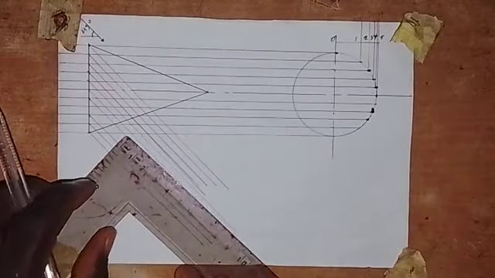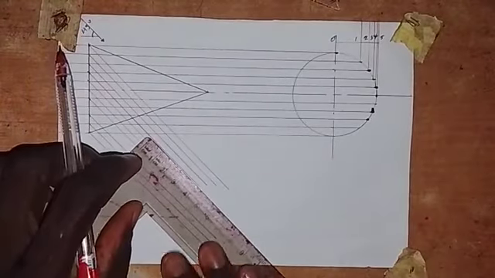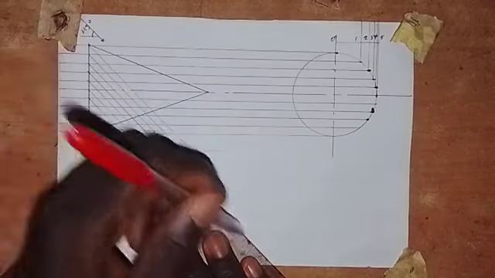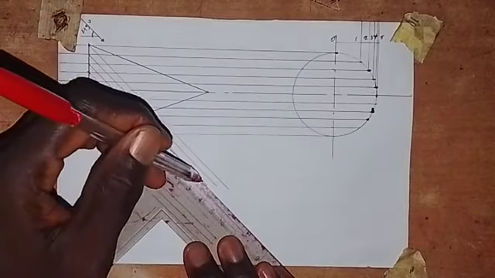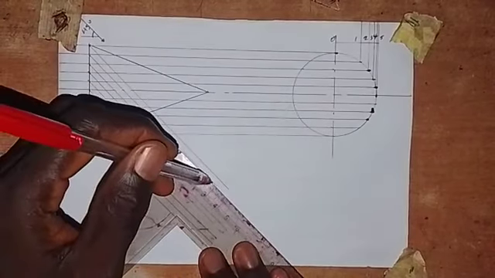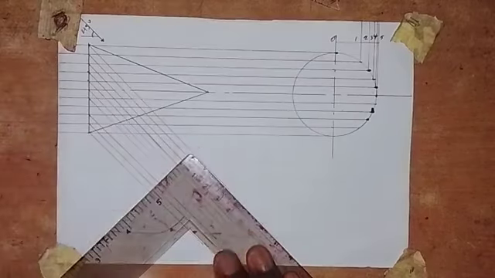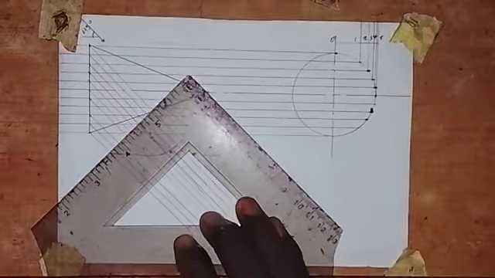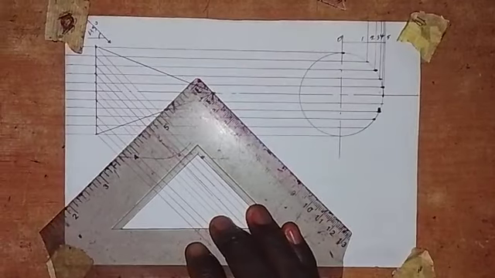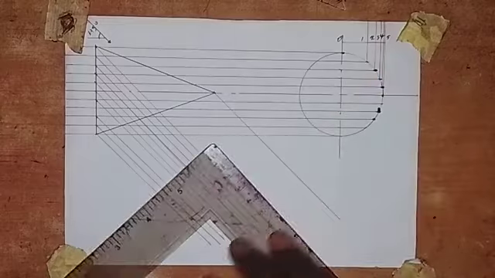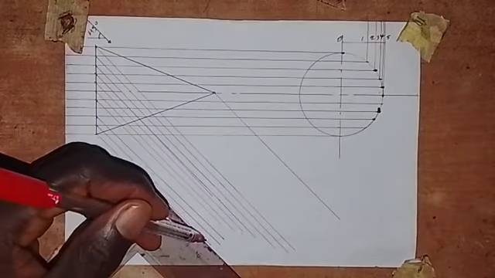All right, so I need to extend some of these lines. Then coming to this point here, we also draw. All right, so we have this. Then let me just extend these ones.